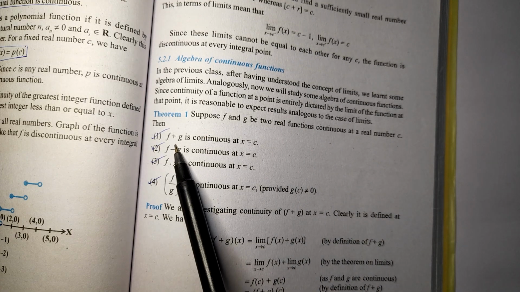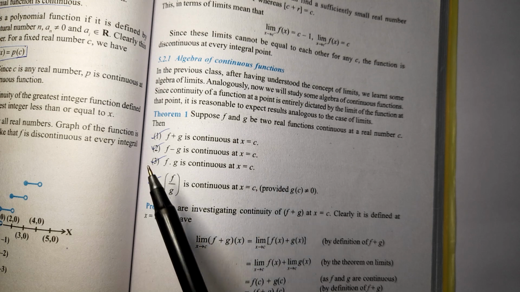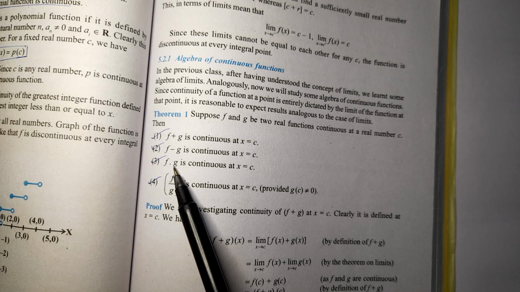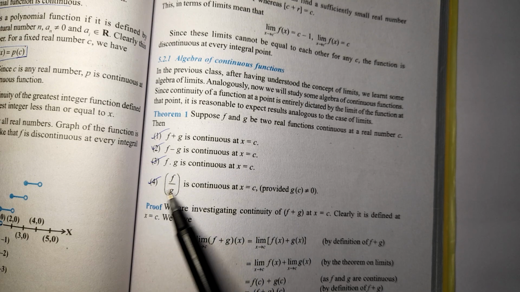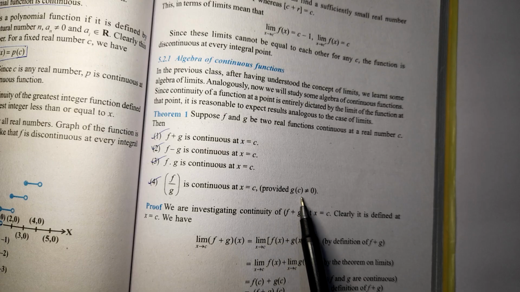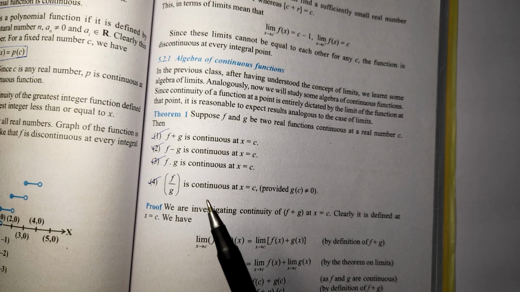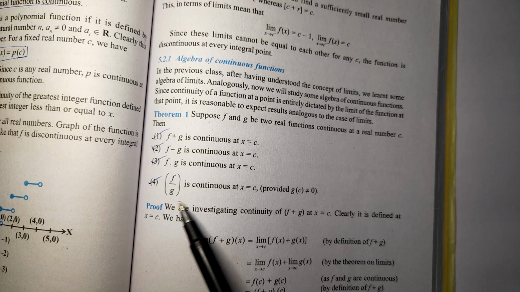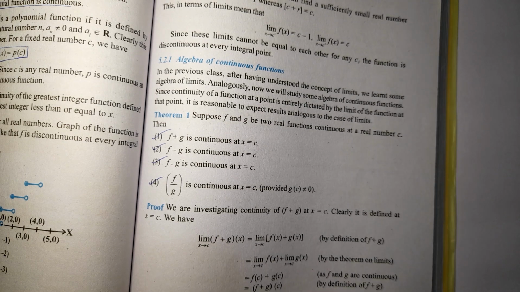Then f plus g is continuous at c, f minus g is continuous at c, f into g is continuous at c, and f by g is continuous at c provided g of c does not equal 0. So addition, subtraction, multiplication and division will all be continuous, with the denominator not equal to 0.